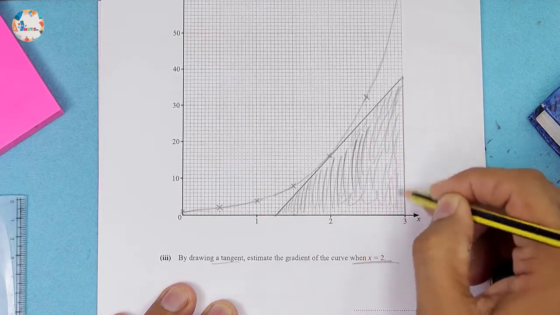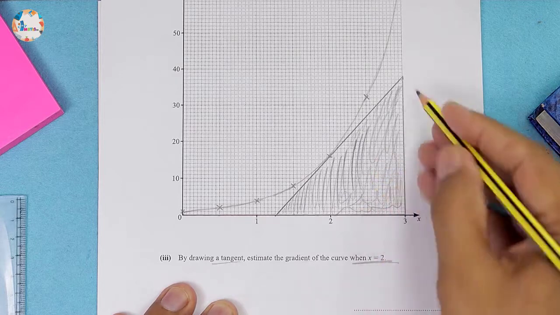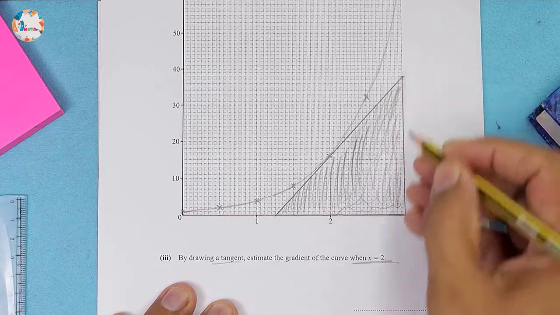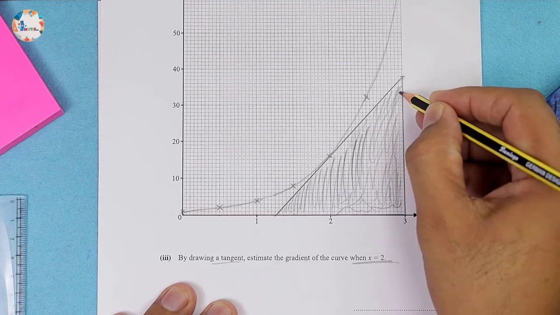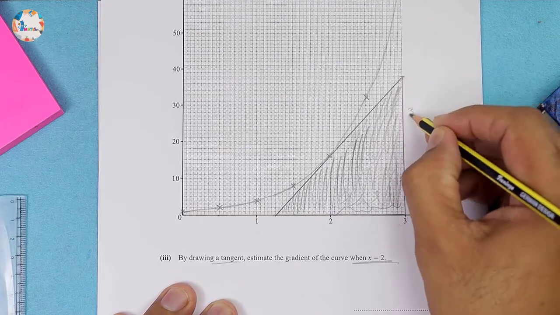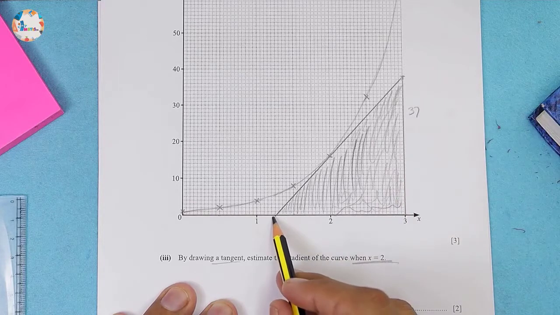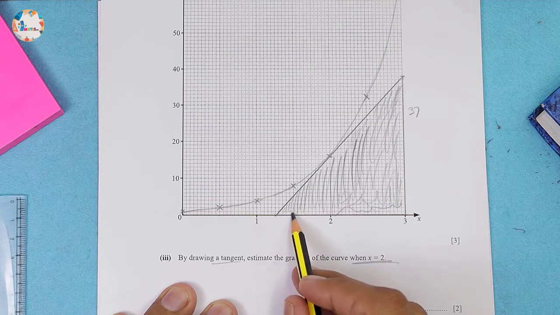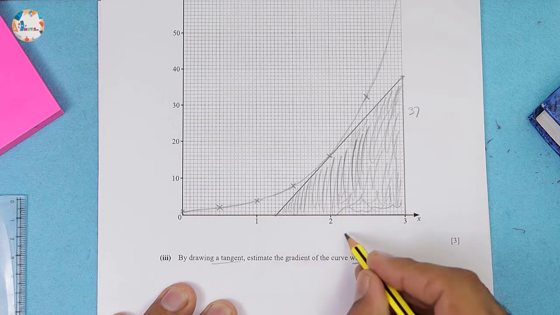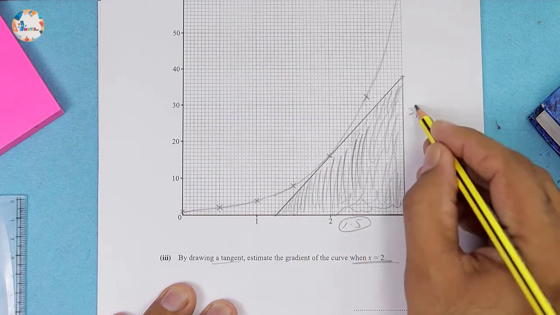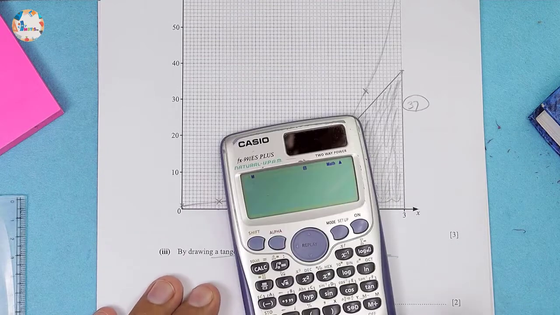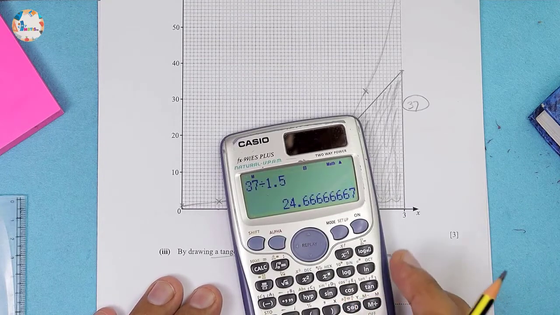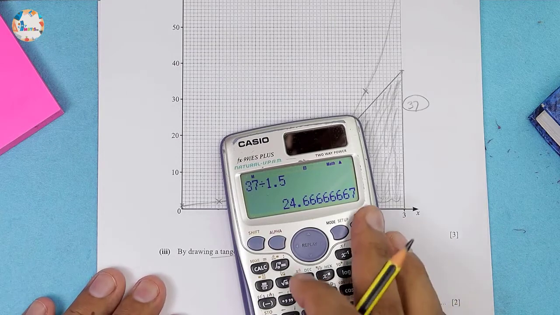And if we take this one, rise up to this one will be 1, 2, 3, 4, 5, 6, 7. So 37, and this will be 1, 2, 3, 4, 5. So this will be 1.5. So 37 divided by 1.5 will be equal to 24.67.